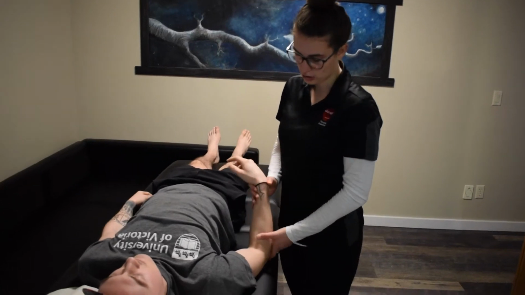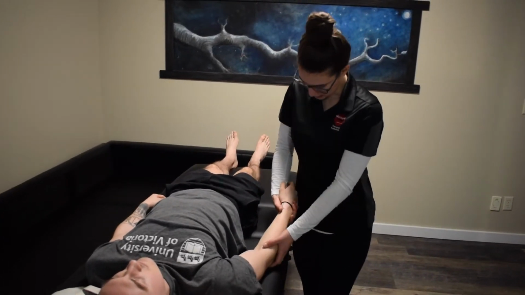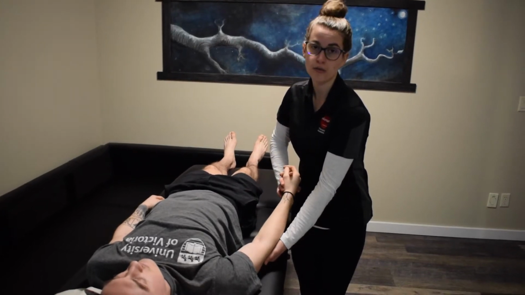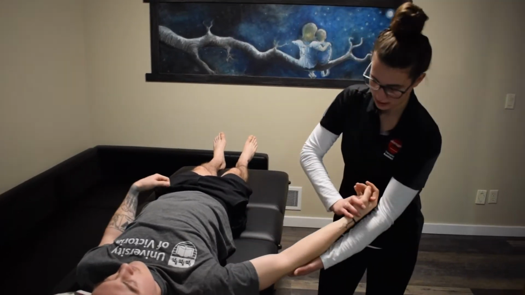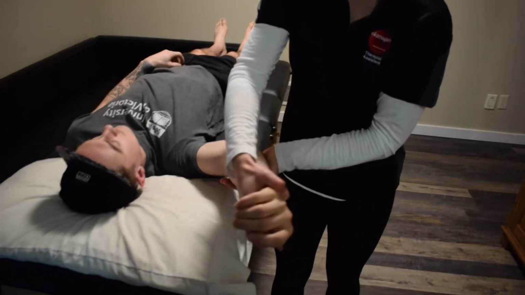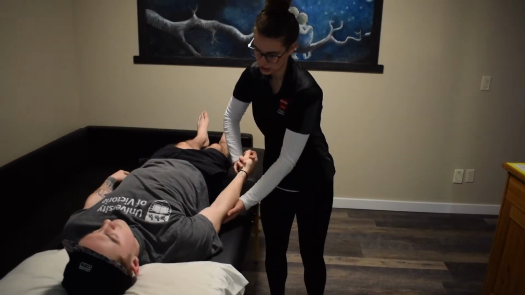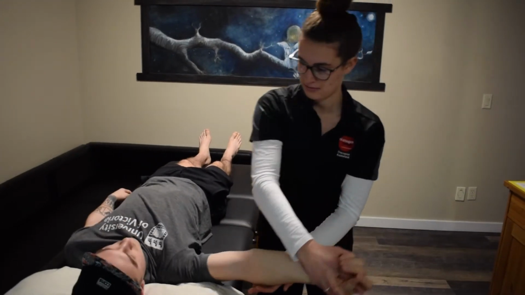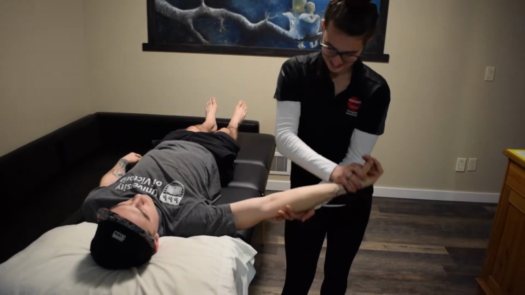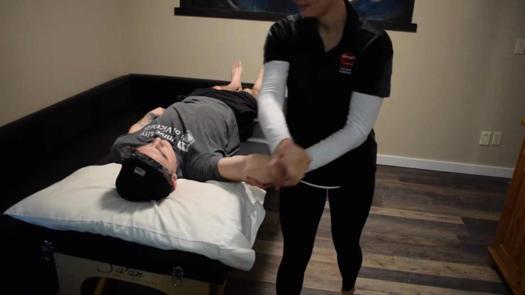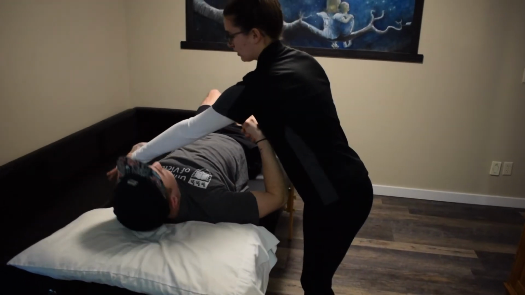And now we're going to do abduction. So I'm going to support the wrist and the elbow, and you're going to want to externally rotate as you go up. So you're walking around and slowly externally rotating to match the natural tendency your shoulder has to do that. Okay, last one, make sure you're moving your body as well. Okay, and just move over a little bit more to that side.